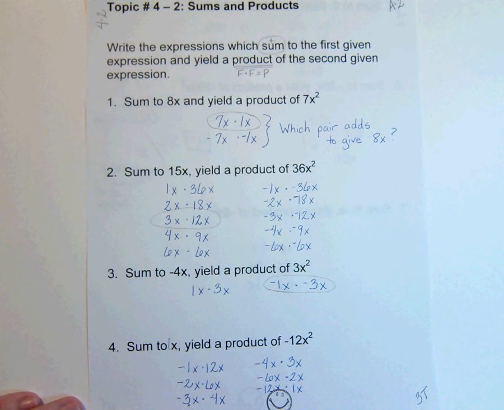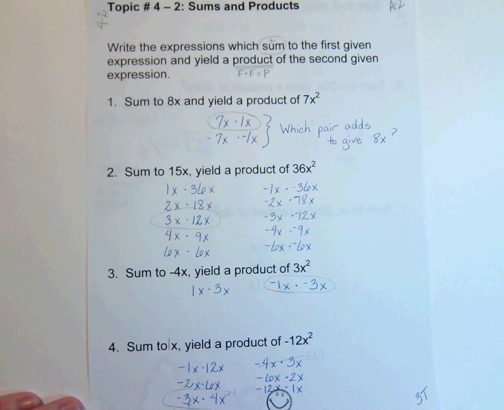So look closely. If I use this one and combine these two, that'd be a negative 1, so it wouldn't be that. To get a positive 1, if I have a negative 3x and a 4x, I'm going to get the positive 1 that I need. So it'll be that one.